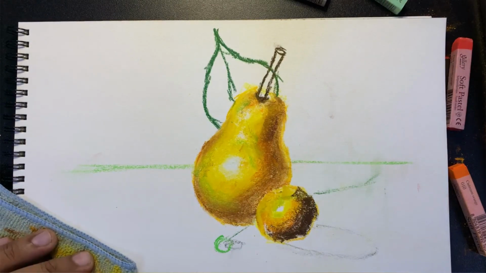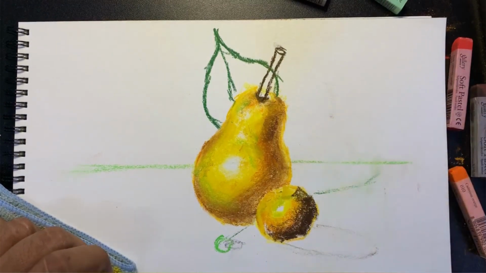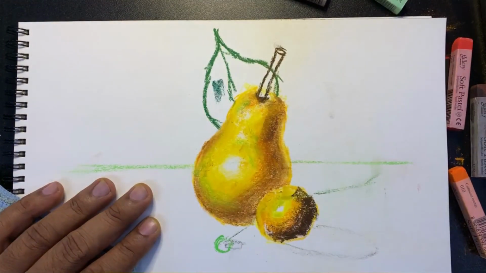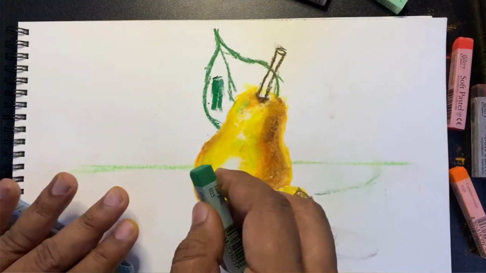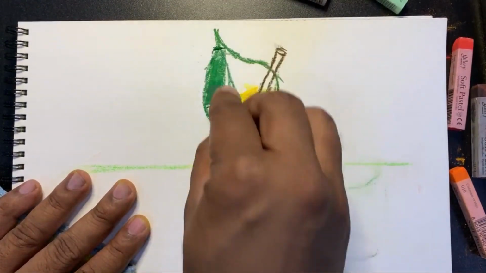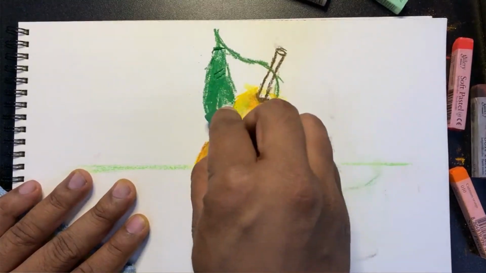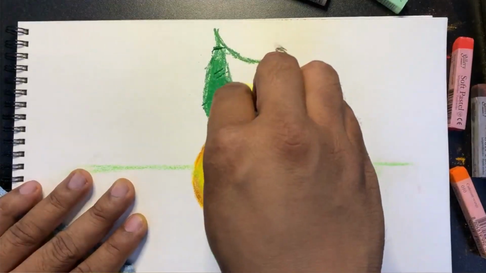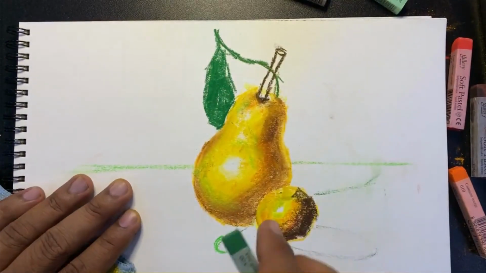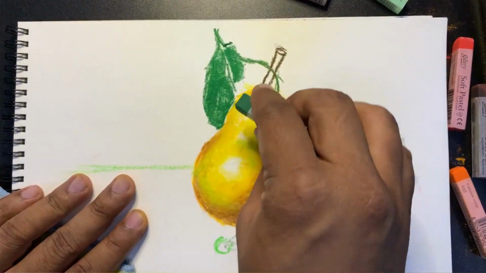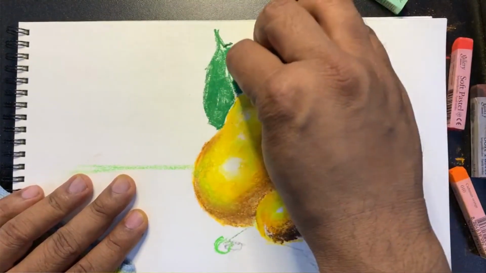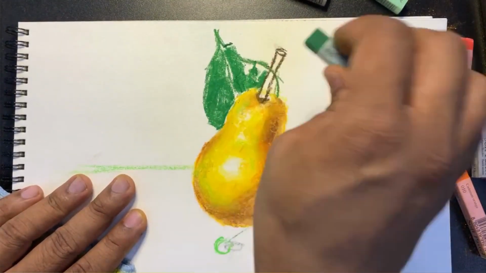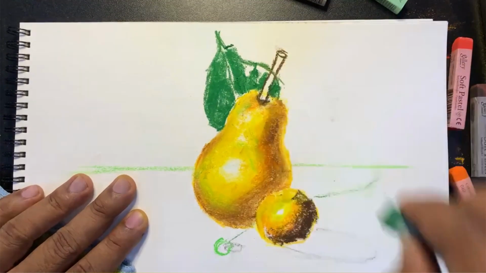Just see this. I'll apply some colors in the leaf area, leaf here. So I'm not sure whether it's the same green. Okay, this is the green which I used. So first I'll use the color here, something like this. Make sure that we are going to still apply more layers to our drawing. Something like this.